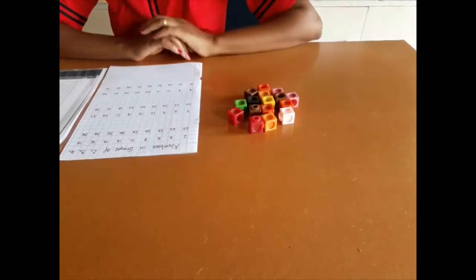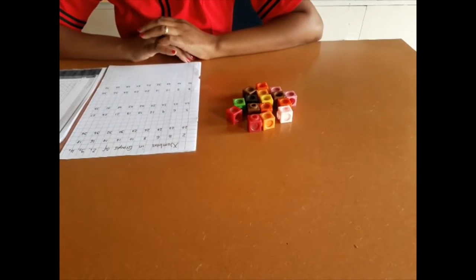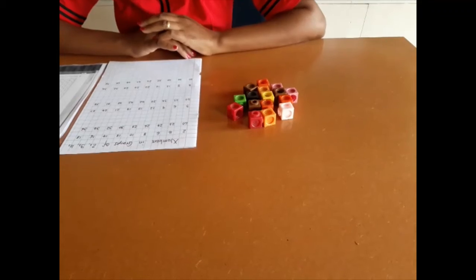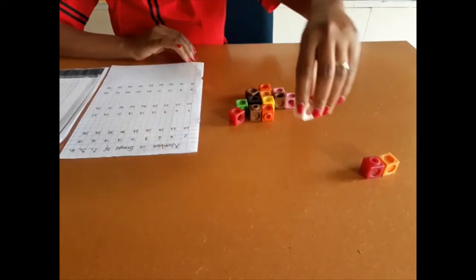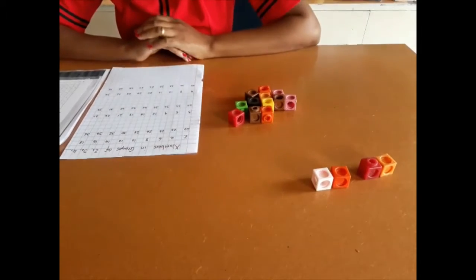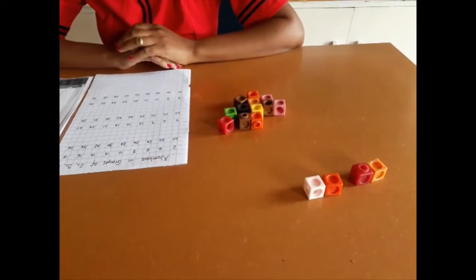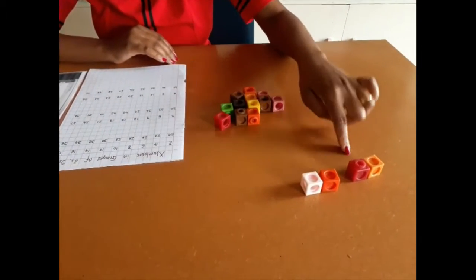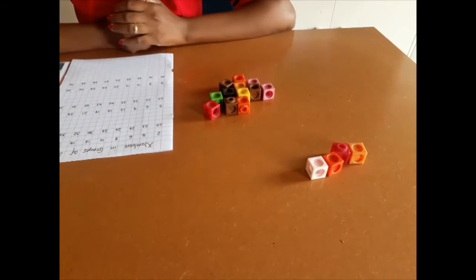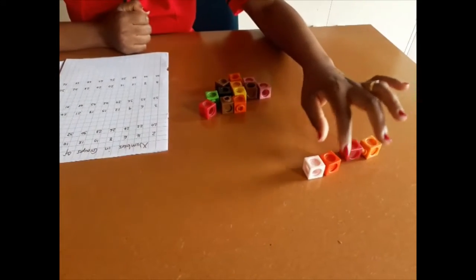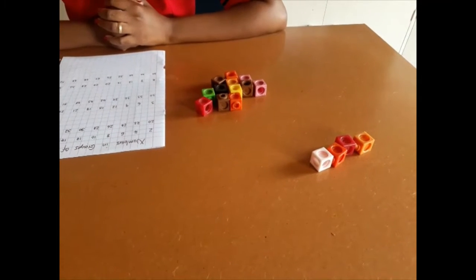Let's have another example. When they tell you 2 times 2, that means they're asking you to make 2 groups of 2's. Group number 1 and here group number 2. The thing is, they want you to find out, when you put these 2's together, what do you have at the end? Then you go 1, 2, 3, 4. That means 2 times 2, your answer is 4.